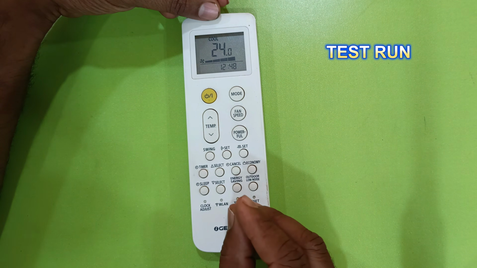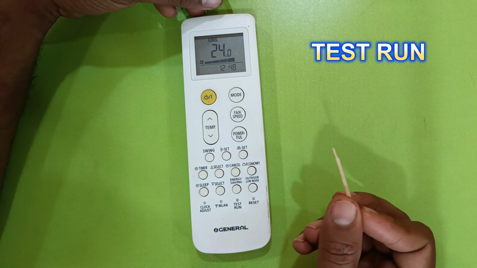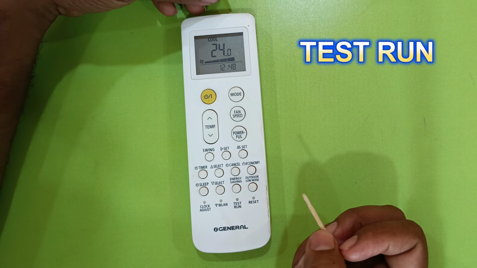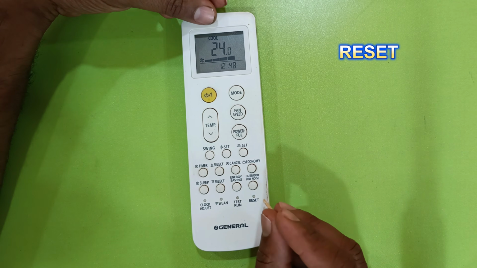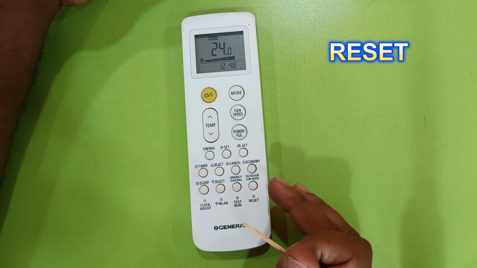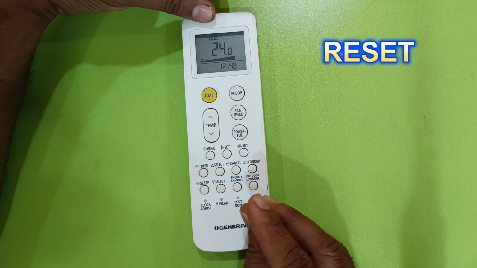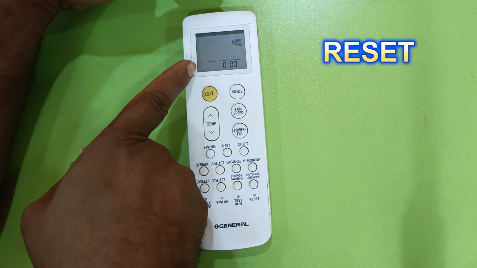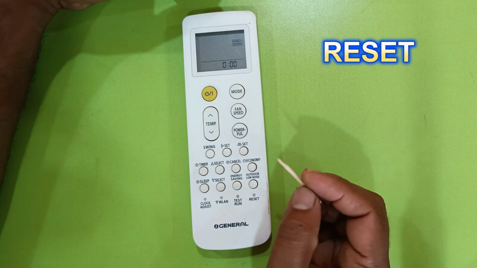The next button is Test Run. The Test Run button is for the use of technicians. This button is used to check errors. The next button is Reset. If your remote is not working properly or the buttons are not working properly, then by pressing the reset button, your AC remote will be reset and the AC remote will start working in a completely new way.